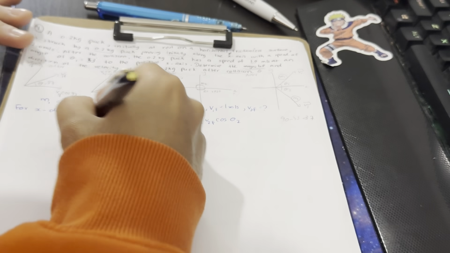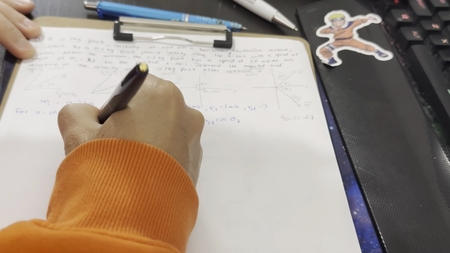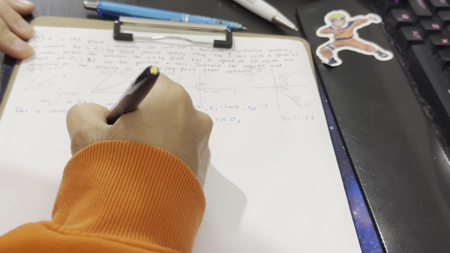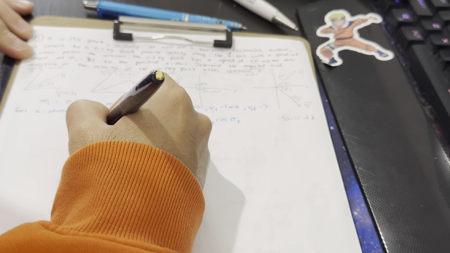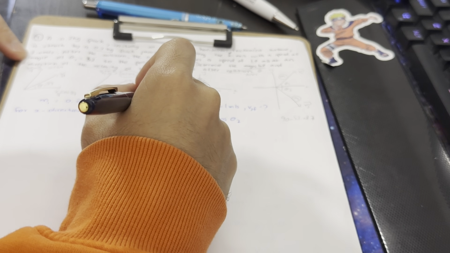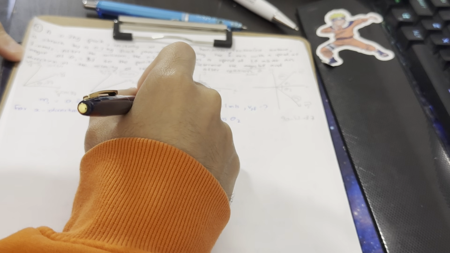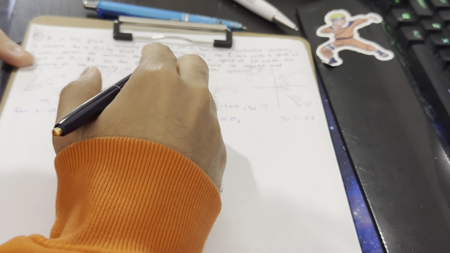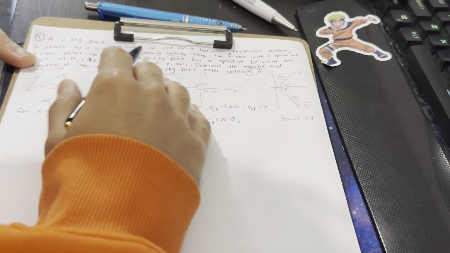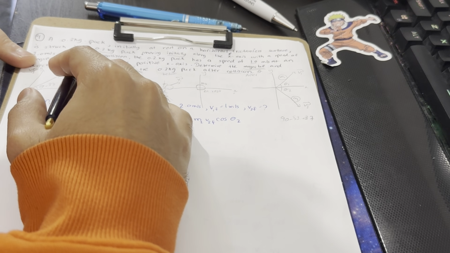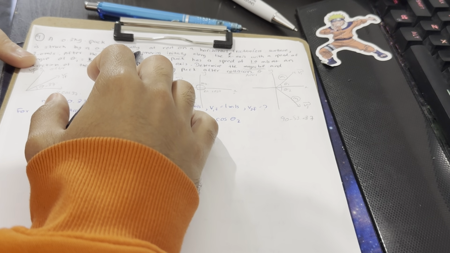So when we plug in, M1 is 0.2 kilogram and is moving initially.